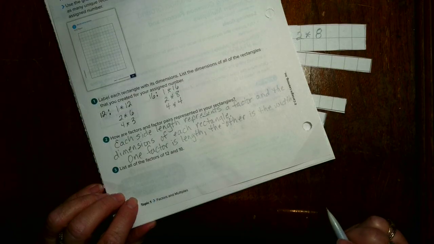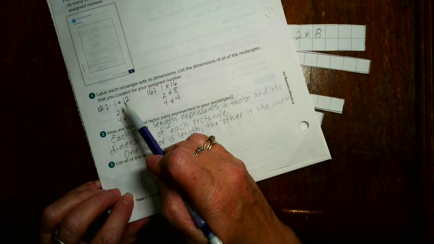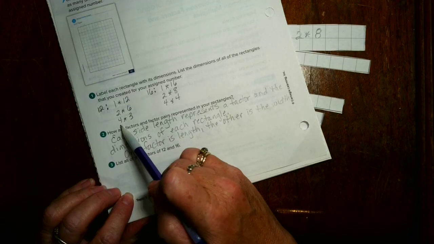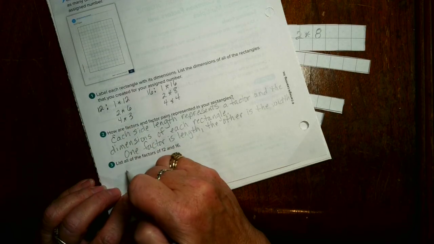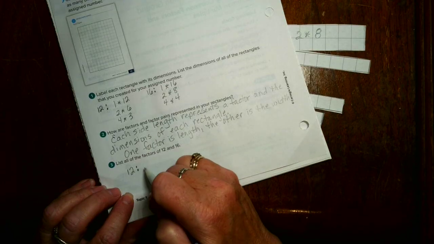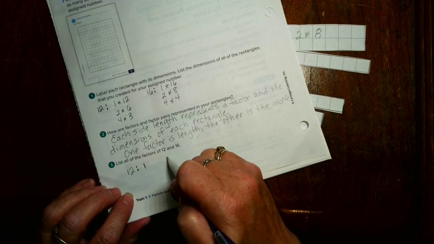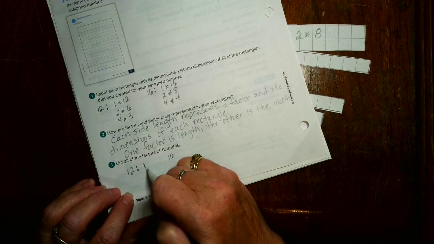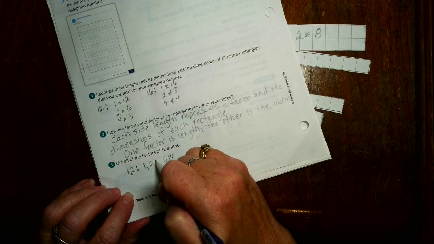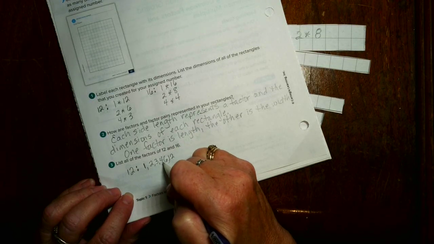List all the factors of 12 and 16. So the factors of 12 are 1, 12, 2, 6, 4, and 3. They're each of the factors. We'll list those in order, though, from smallest to biggest. So we have 1 times 12, 2 times 6, and then 3 times 4.